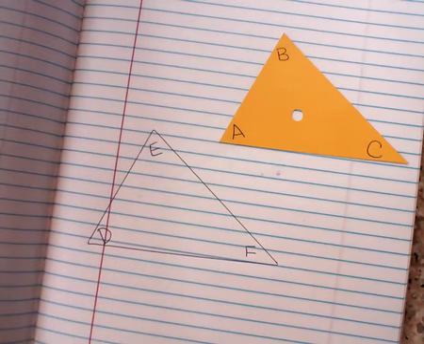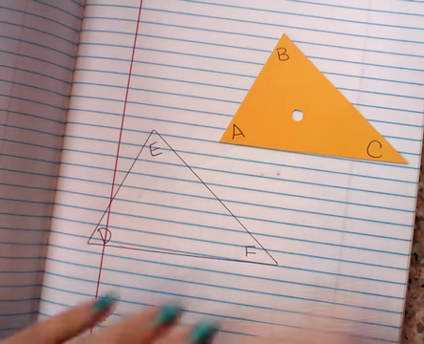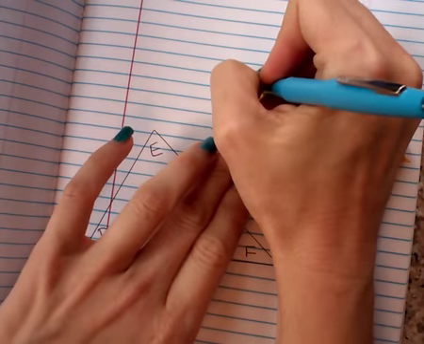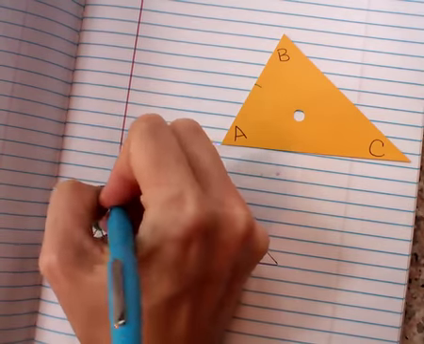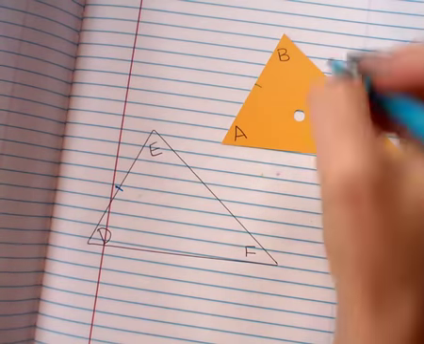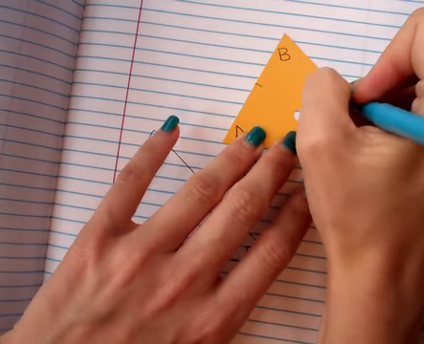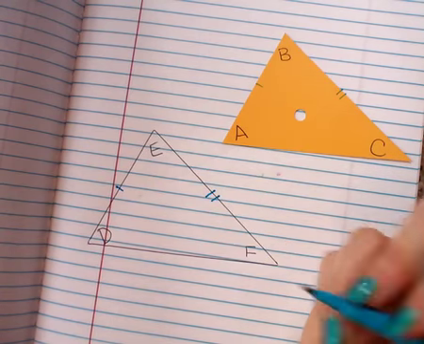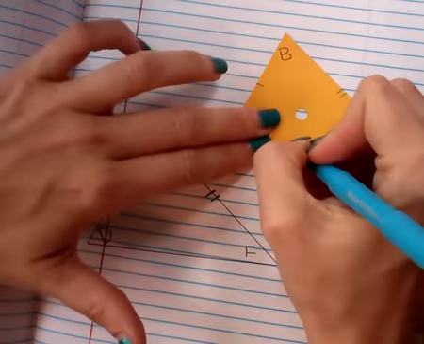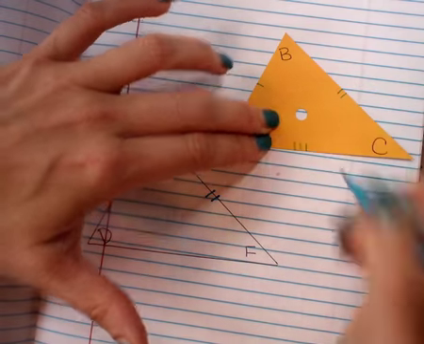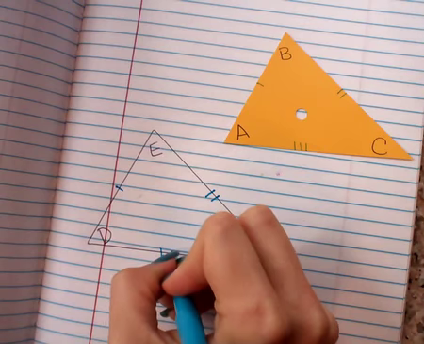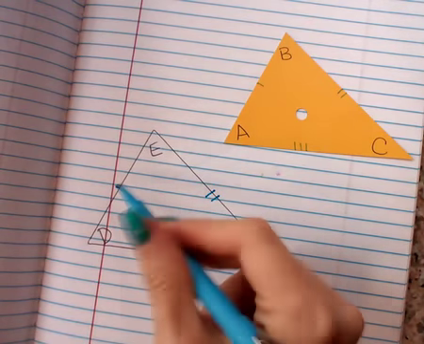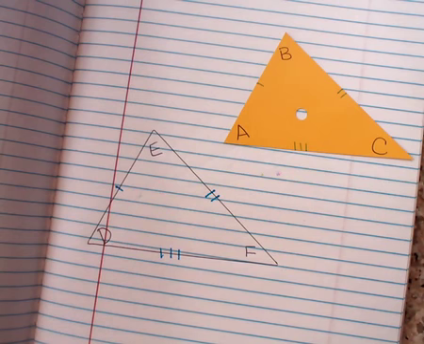So we know, based on how we have drawn this triangle, that side AB is congruent to side DE, and side BC is congruent to side EF, and side AC is congruent to side DF. So we know that those three sides are congruent to each other.